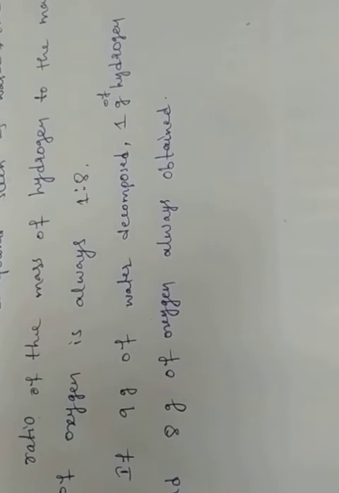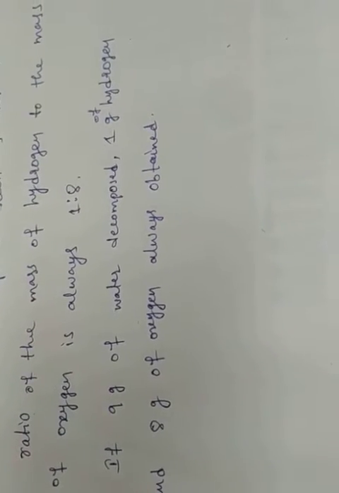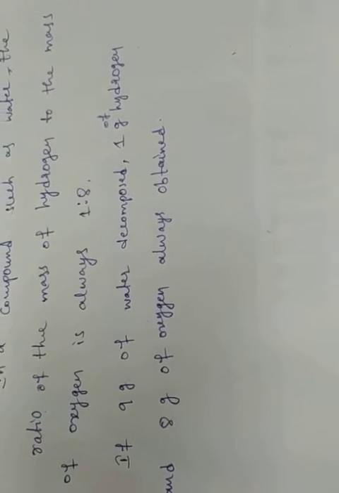Okay. If 9 grams of water is decomposed, 1 gram of hydrogen and 8 grams of oxygen are always obtained.